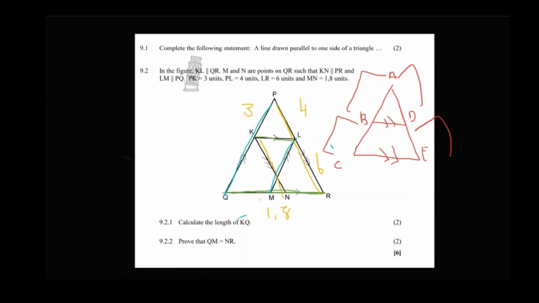What do we do? Before we begin, let's go back and analyze what is happening with the different parallel lines within this triangle. Let's first start off with KL is parallel to QR. We first want to check to see if the prop theorem actually applies over here. KL is parallel to one side of the triangle, and it so happens to be parallel to the base of this triangle. So it definitely divides this triangle in proportion, and it ensures that PK over KQ equals PL over LR.